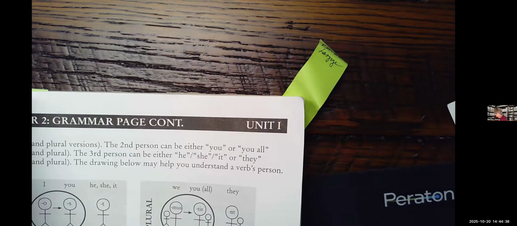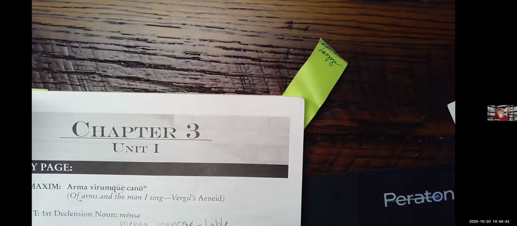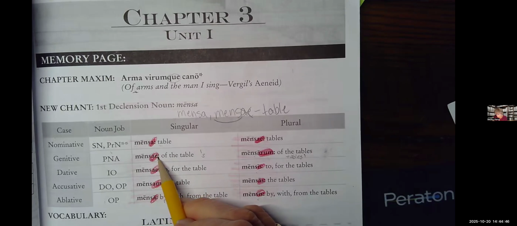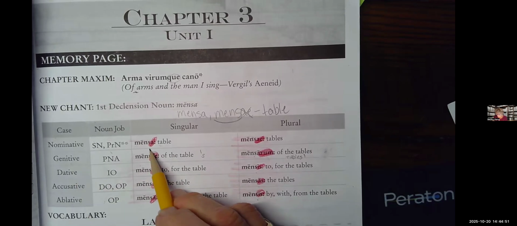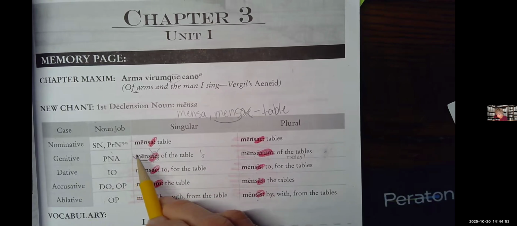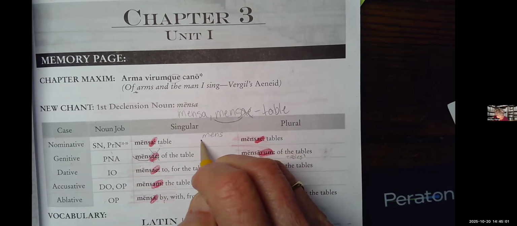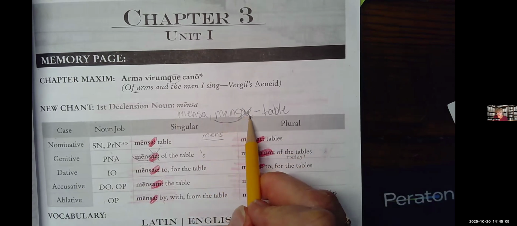I'll just show you in the book. I don't know where my sheet is. Right here. Here's the ending AE. So you're going to go to the genitive, cross out the genitive ending, and you're left with the stem. In this case, for mensa, MENS is the stem, because you cross out the genitive ending.